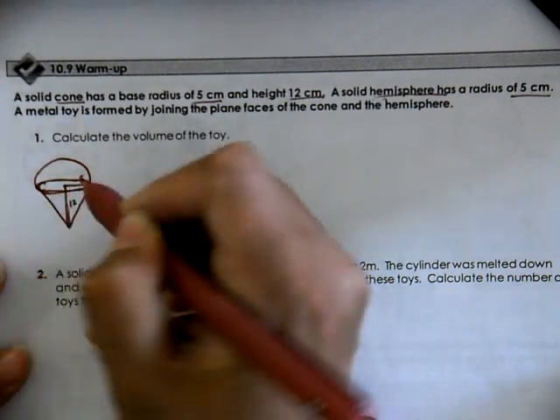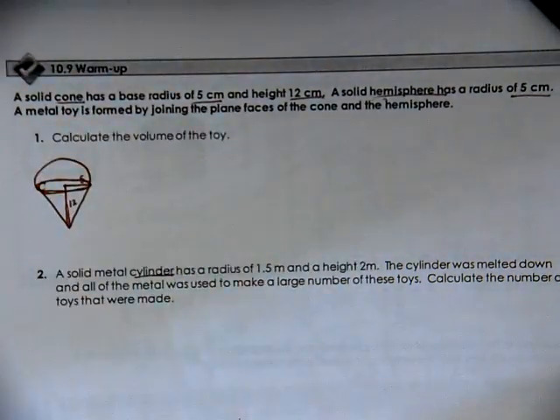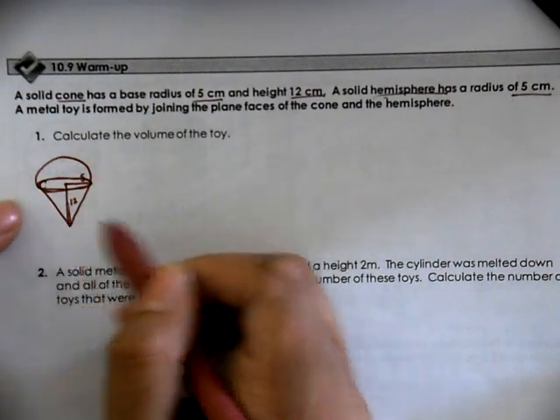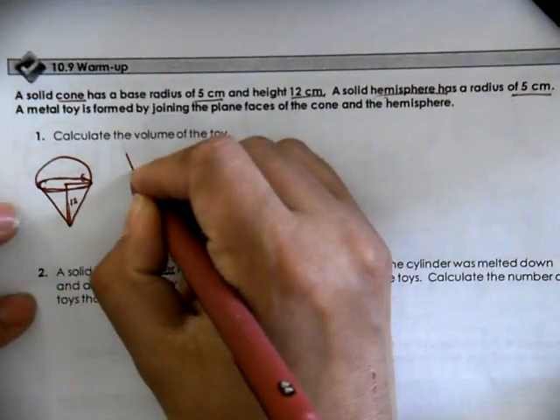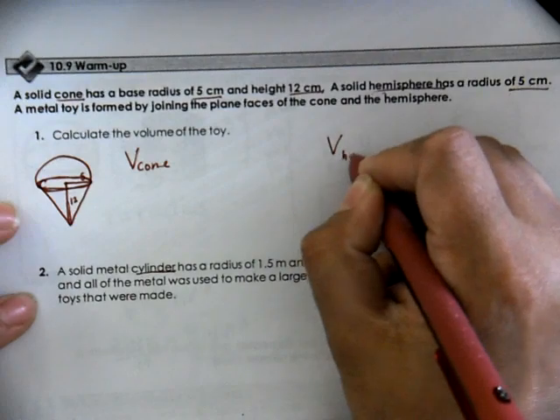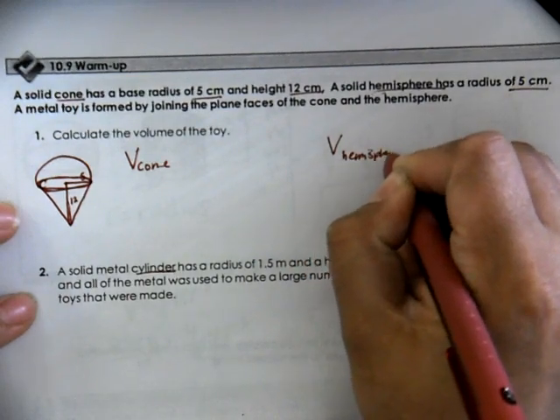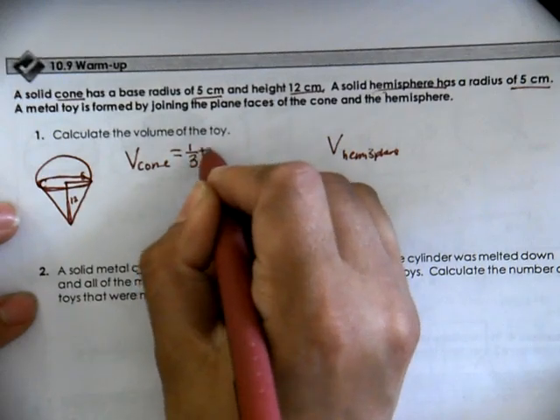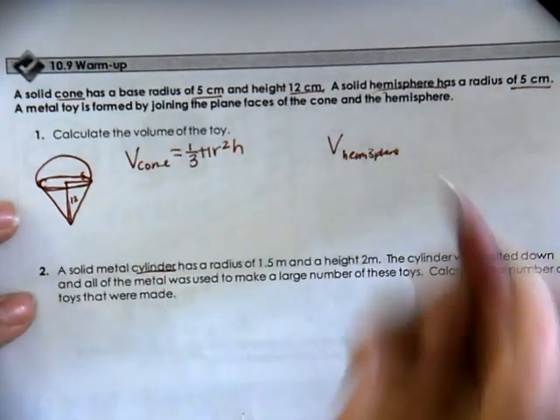Same exact radius for the sphere, that's why they can kind of match up, but it's just a hemisphere, that means it's half of the sphere. Okay, so this is what we're trying to find the volume of for this toy. So we're going to have to find the volume of the cone, and we're going to have to find the volume of a hemisphere. So for the cone, the formula is 1/3 pi r squared h.